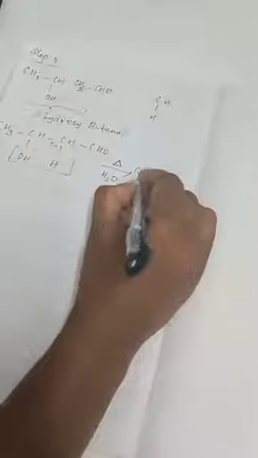Just we are heating. You see, we are eliminating a water molecule, minus H2O. So this OH plus H will be eliminated as a water molecule. Now this bond will shift here. So our final product is CH3, single bond CH, double bond CH, CHO. Just we have eliminated the water molecule outside. This bond will shift here.